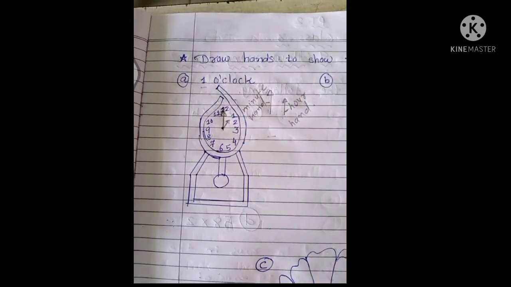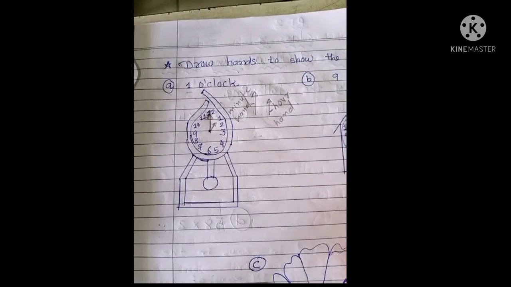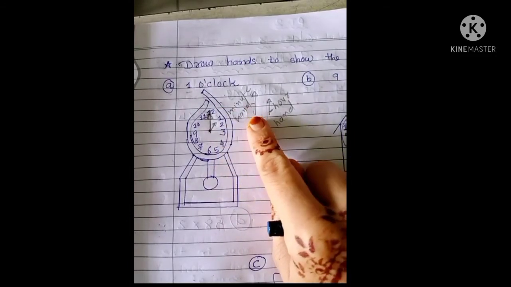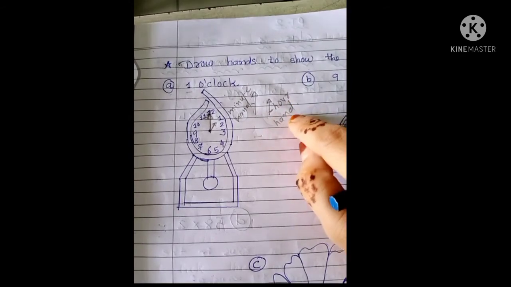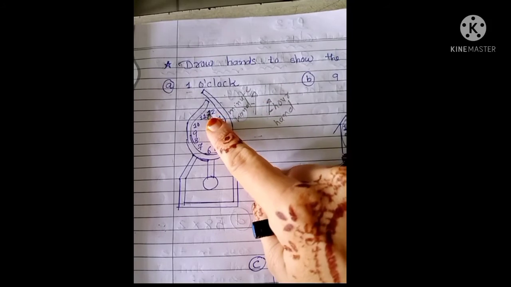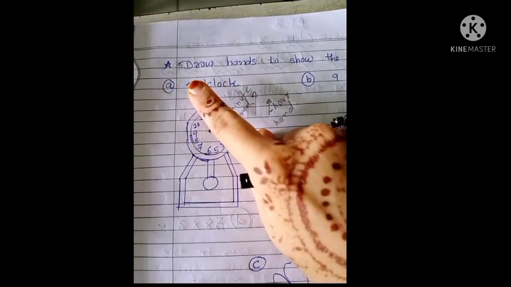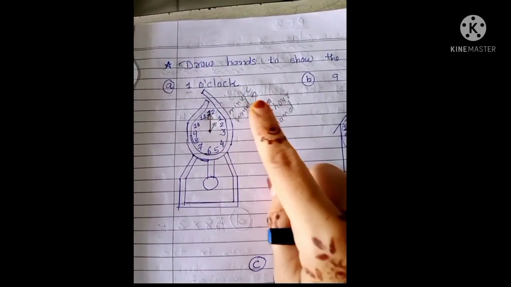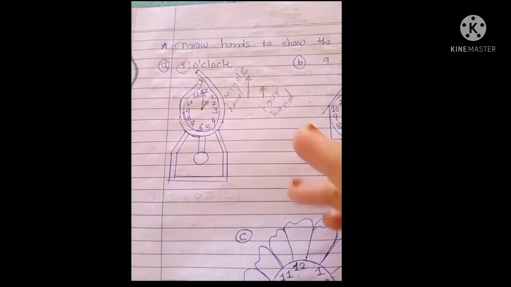So whenever this kind of question is there that you have to draw hands to show the given time, you have to indicate two hands. आपको two hands draw करने हैं, one which is the minute hand which is longer in length, second one which is the hour hand which is short in length. ओके तो मिनट हैंड ऑलवेज आपको 12 पे पुट करना है और आवर हैंड डिपेंड करता है कि टाइम क्या हुआ है। ठीक है, 1 o'clock है तो 1 के ऊपर, 2 o'clock हो तो 2 के ऊपर। Is that clear to everyone? So I hope everyone is clear about 1 o'clock.